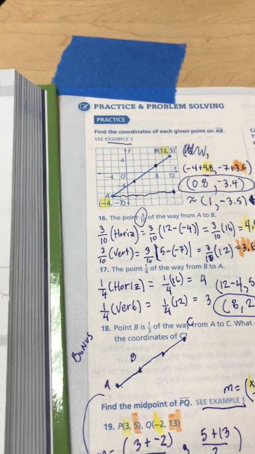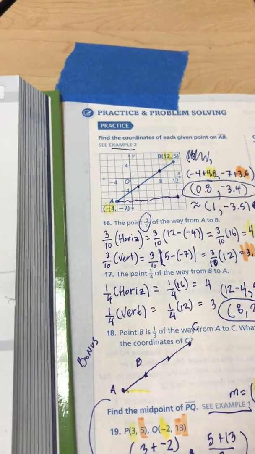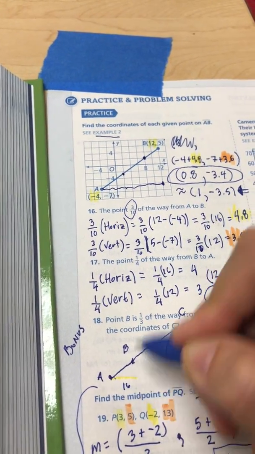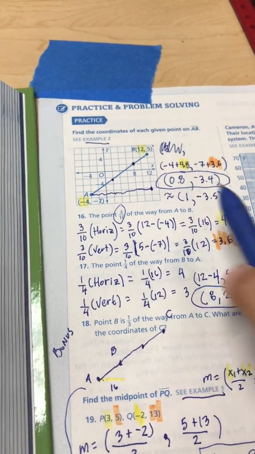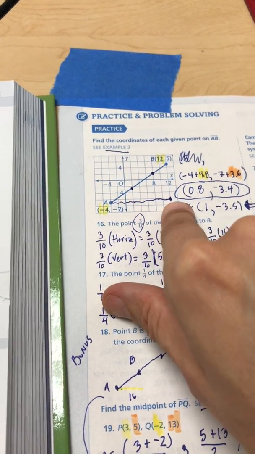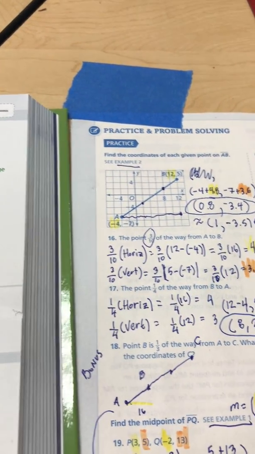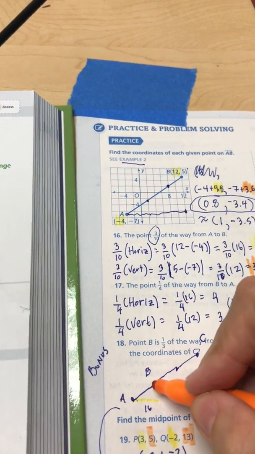Okay, so horizontally, when I went over 16, we established that a couple different times. The horizontal distance is 16. And when you go from -4 to 12, you do go over 16. And then the vertical distance was 12. Okay, so vertical distance is 12.